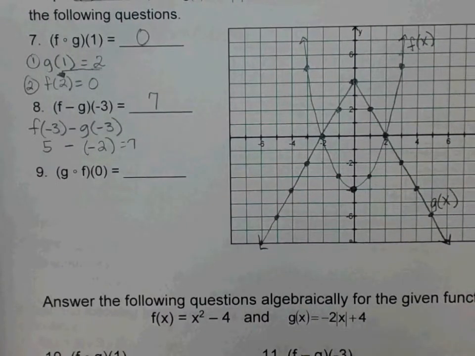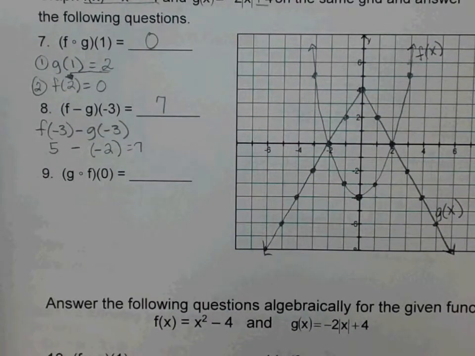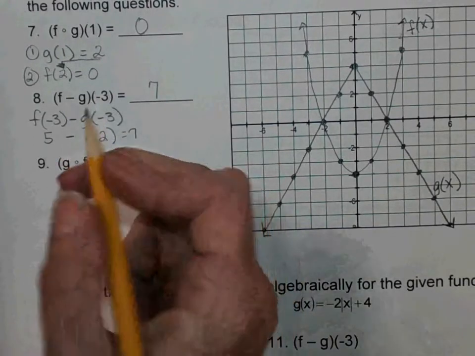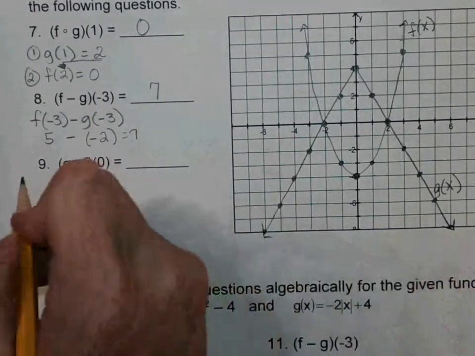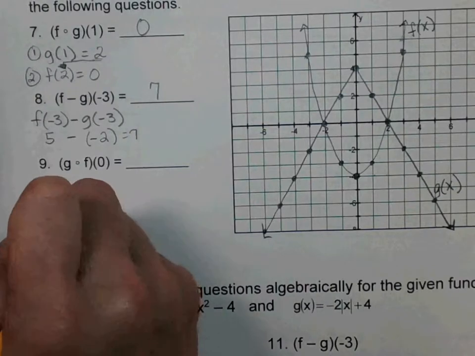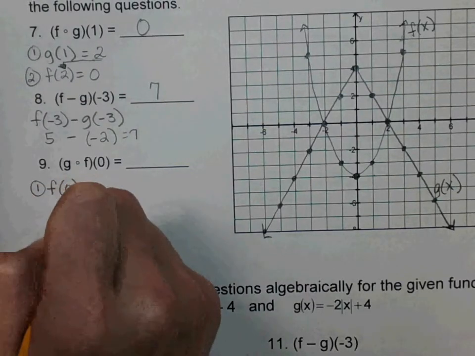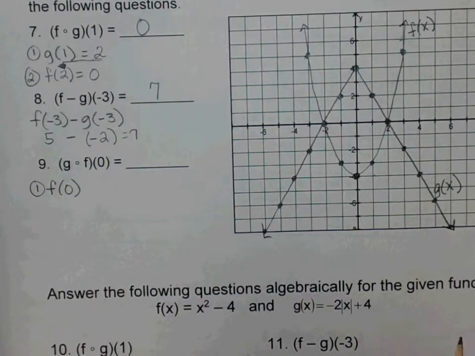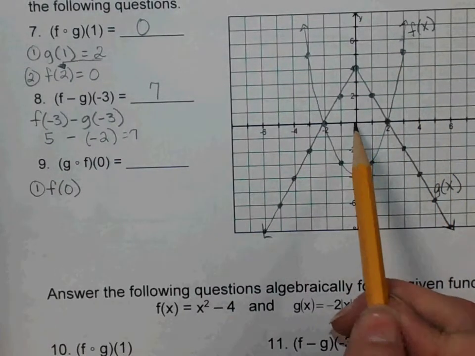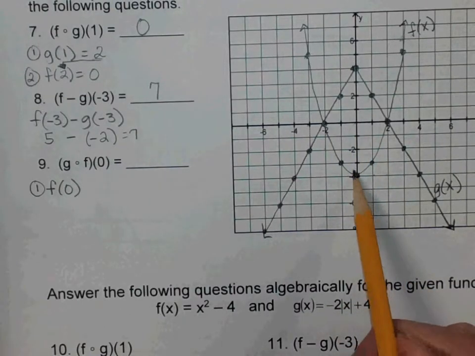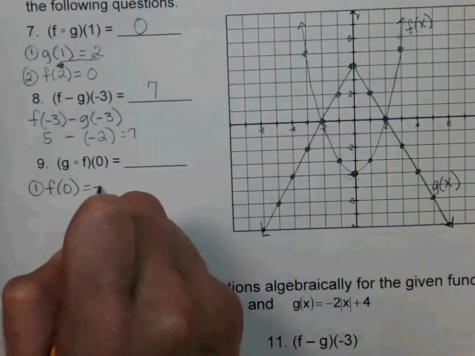Alright, number 9 is like number 7, except the letters are reversed. So you are going to use the f of x first. Your first step is to find f of 0. When you come over here to 0, you go down to f of x, and you get negative 4.